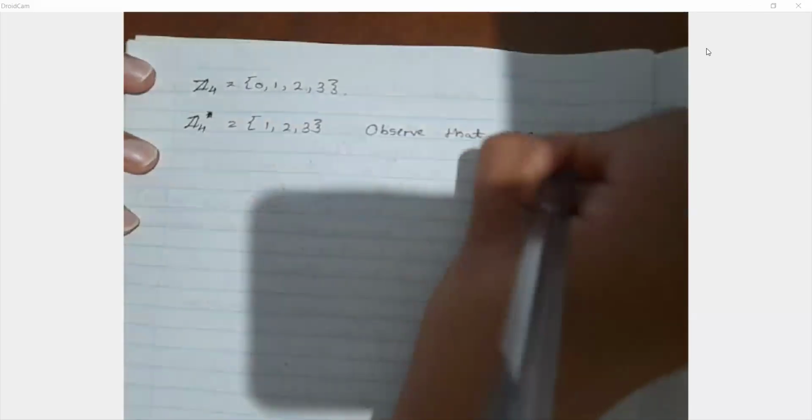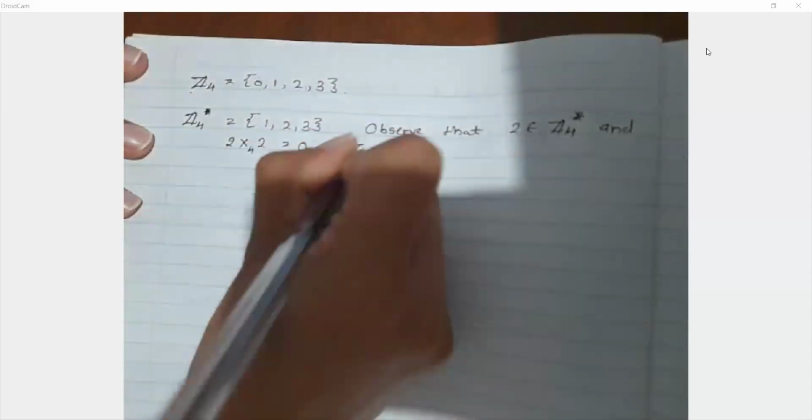Observe that 2 is an element in Z star 4, and when you take 2 times 2, now how do we define multiplication over the ring Z4? We define multiplication modulo 4. So 2 times 2 is 4, divide by 4, take the remainder, you get a 0. 0 is not an element in Z4 star.